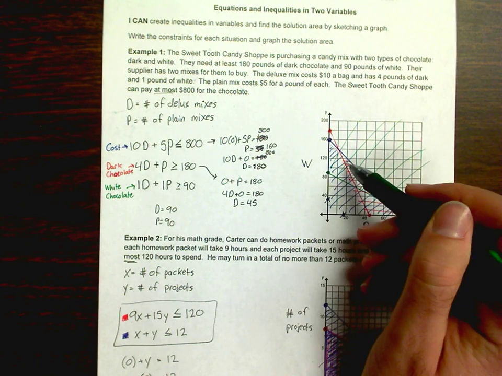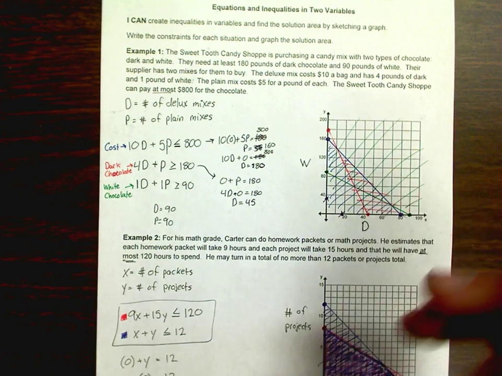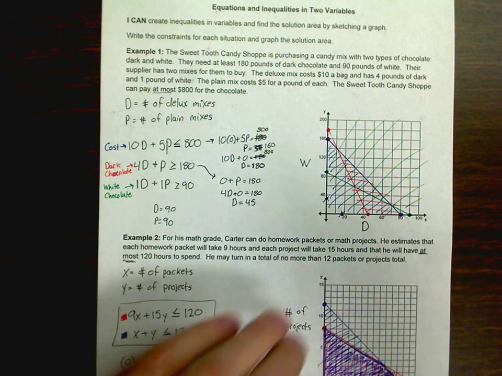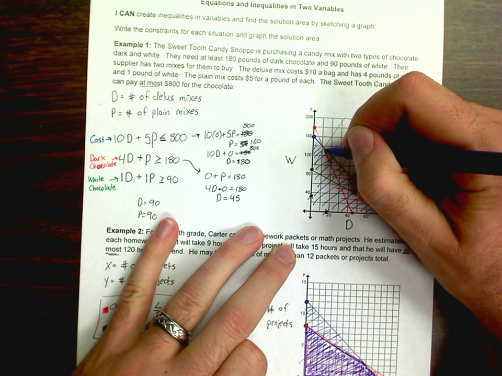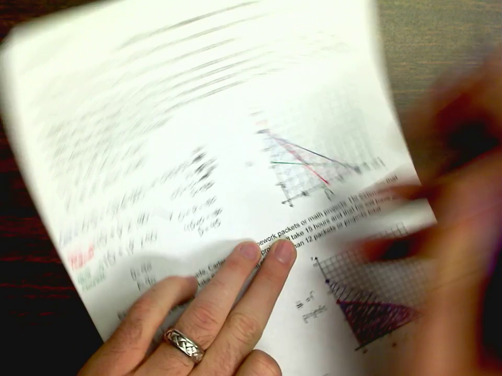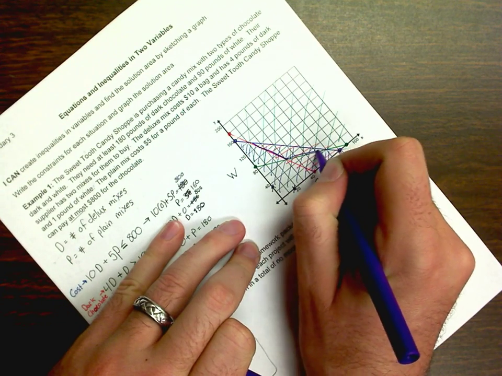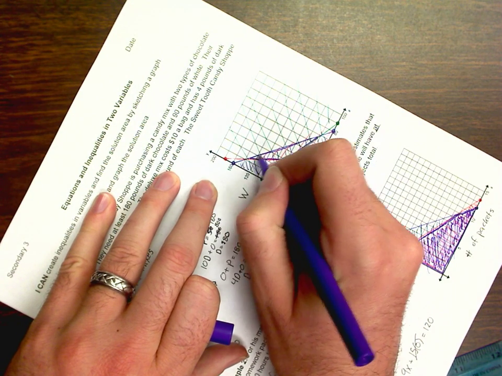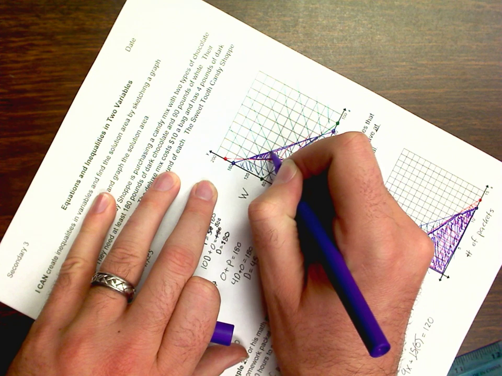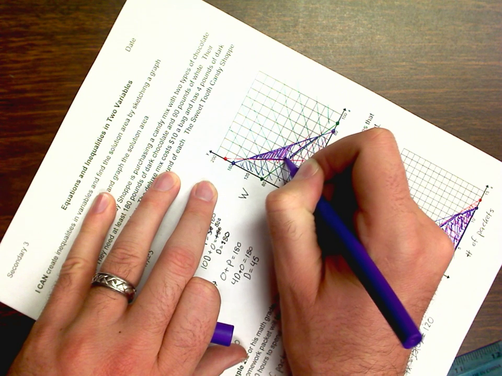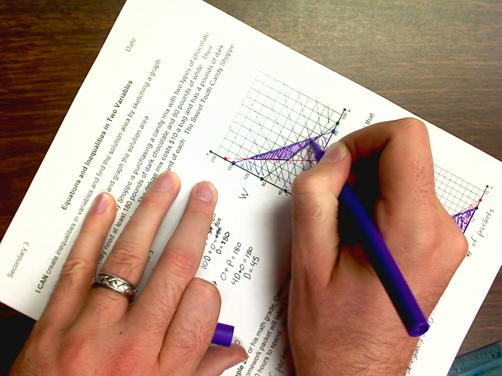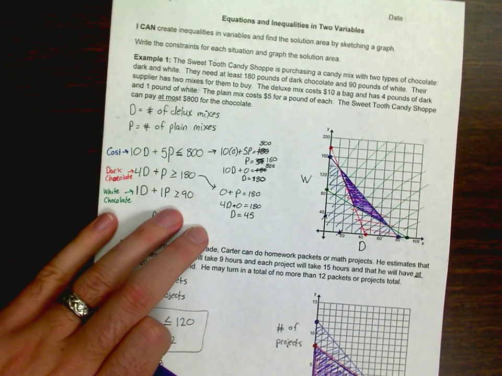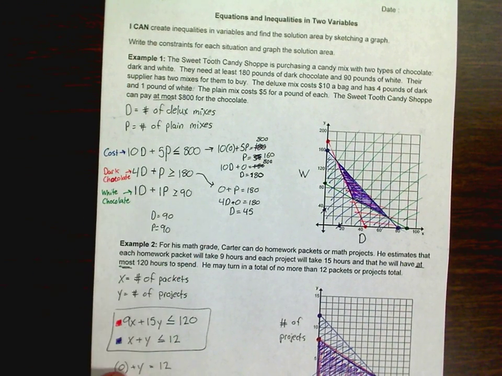So let's try purple again, since that highlighter failed miserably. And I just need you to darken it enough that I can tell the difference and that you know where they overlap. Okay, that's my solution area. Okay, that's all there is to it. Your answers are just graphs, so there's nothing else that needs to go with it.